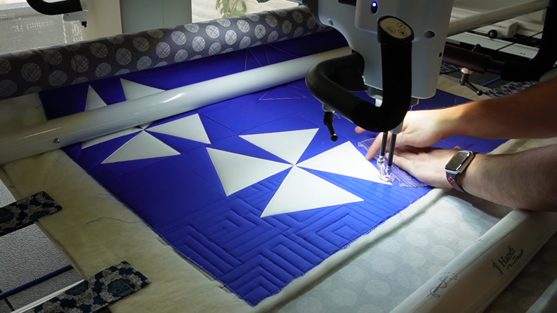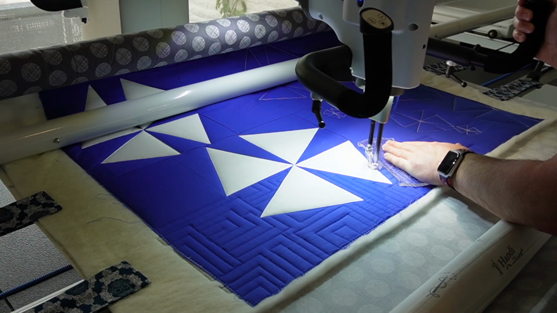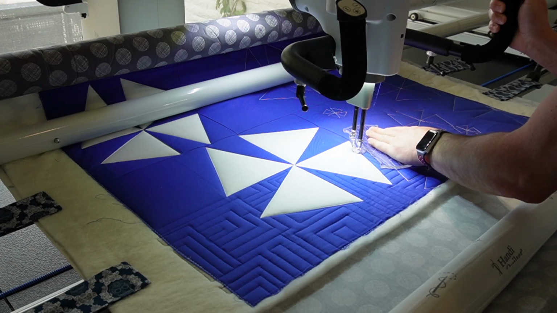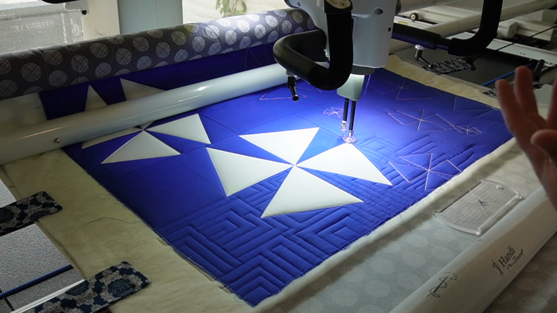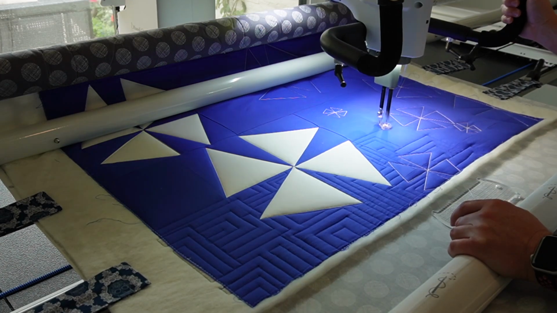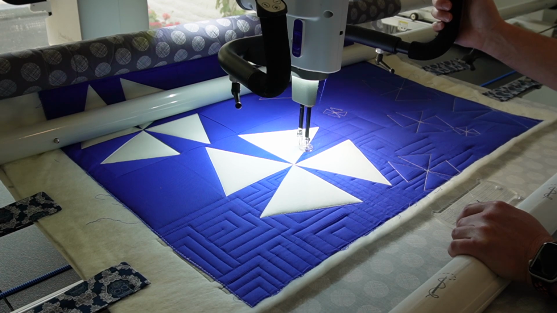I might use a ruler kind of going up these diagonals, especially since I'm kind of trying to backtrack. And you can use a ruler with the echo feet. It's one of the things I really like about them. And sometimes for these, I'll just do a line straight out and back.